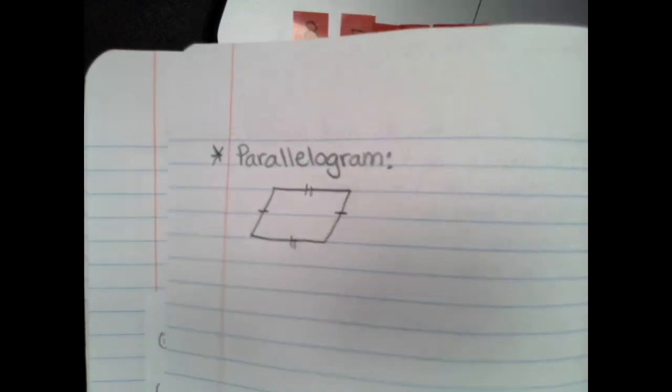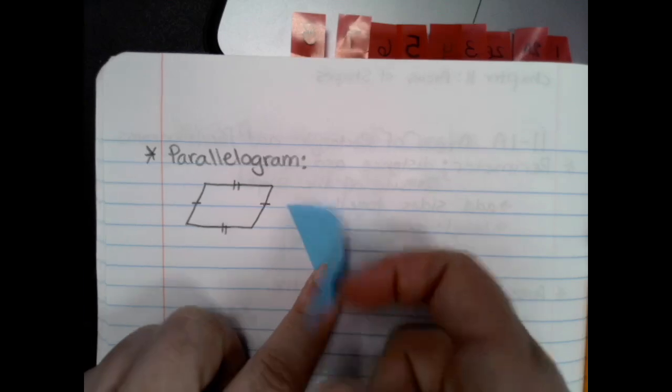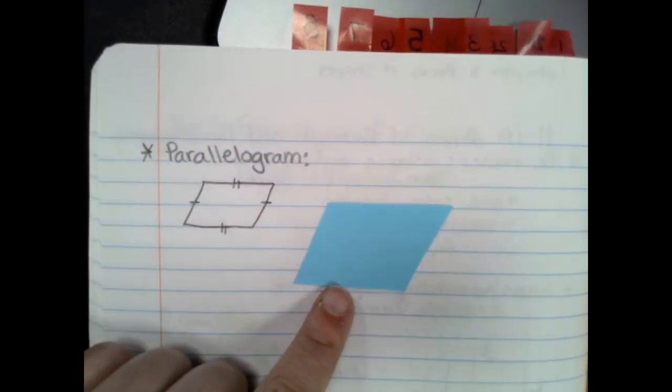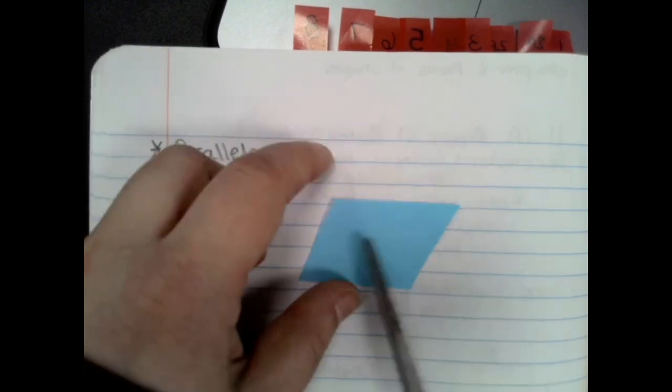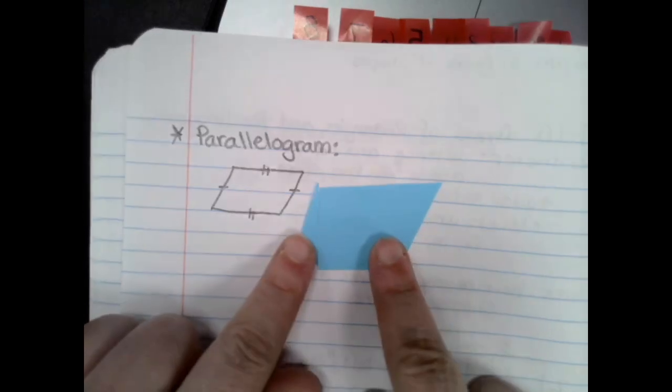Alright, so here I have this handy dandy parallelogram. To find the area of the parallelogram, what we end up doing is we're going to make a cut. I'm going to cut right here. You're just watching it. It's magic. Okay, I cut this, and then here's a parallelogram.